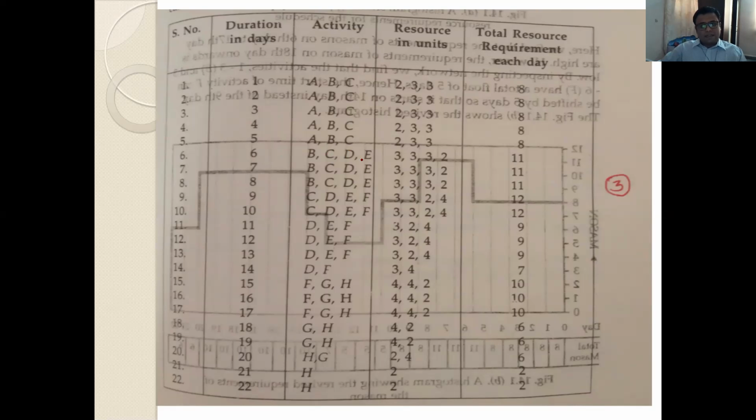The earliest starting time of activity E is 5, that is, at the end of 5 days it will start, that is, on the sixth day. So again, on each day, we have to find out which activities are going on. In this table, for the total project duration, we will get which activities are going on, in column number 3.